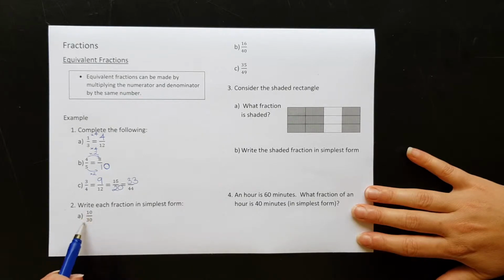So as you can see in this first question, I have 10 on the top and 30 on the bottom. Hopefully you can see that both of those numbers have a factor of 10 in them. So we could divide them both by 10. It has to be the same number for the numerator and the denominator for it to work. You can't have different numbers.